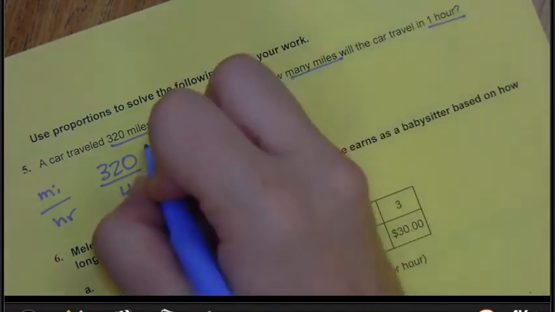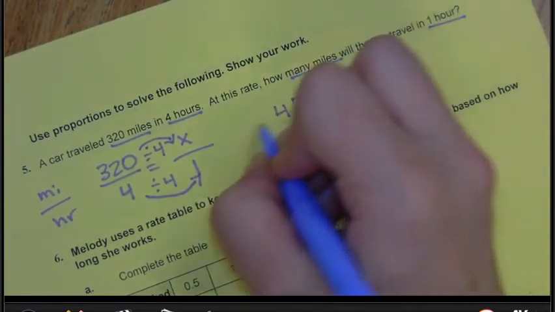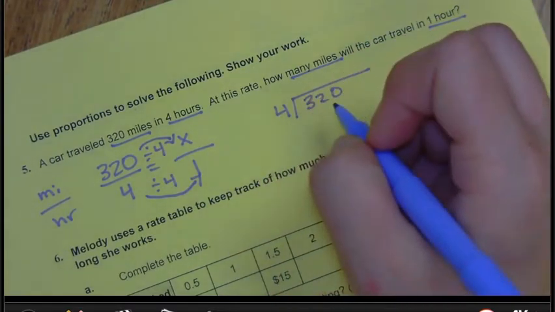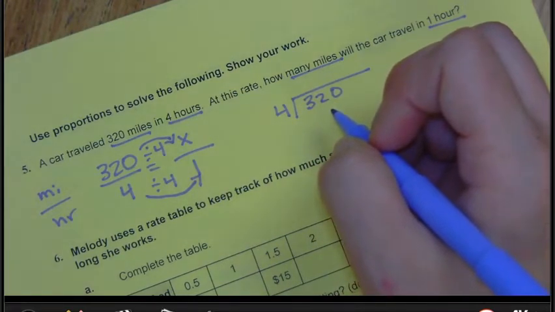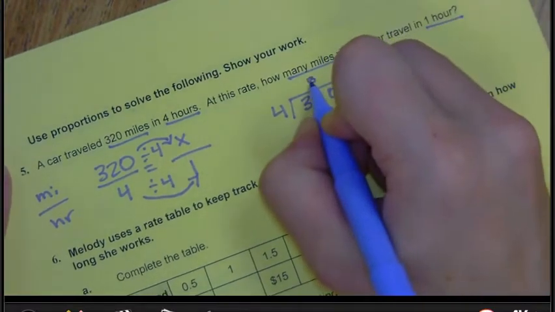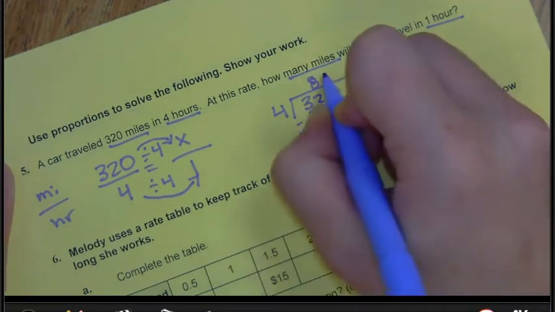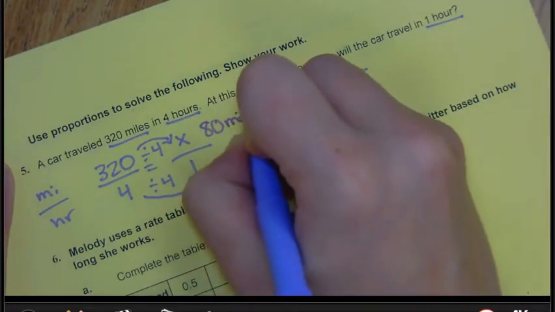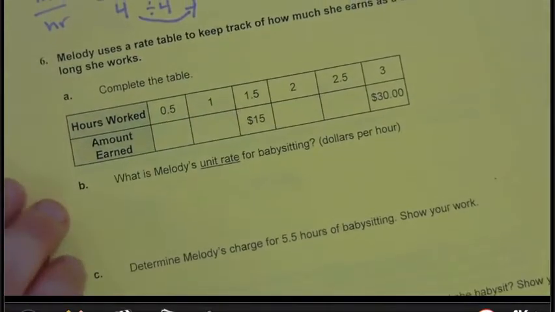So 4 divided by 4 is 1. And what I do on bottom, I must do on top. Well, 4 goes on the outside, 320 on the inside. 4 can go into 32. I believe that's 8 times. 32 divided by 4. Oops. Is 8 times, and 8 times 4 is 32. Subtracting, bring down my 0. Well, 4 can go into 0 times. So the car can travel 80 miles in 1 hour. It's pretty fast. All right.